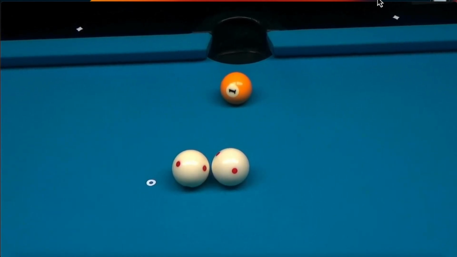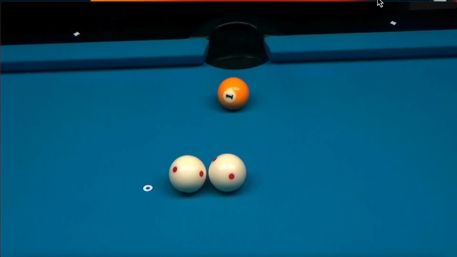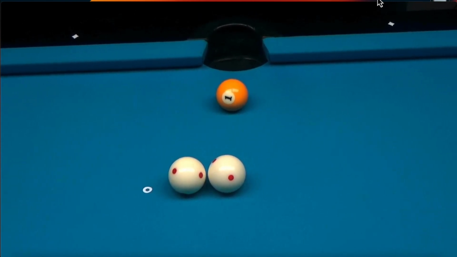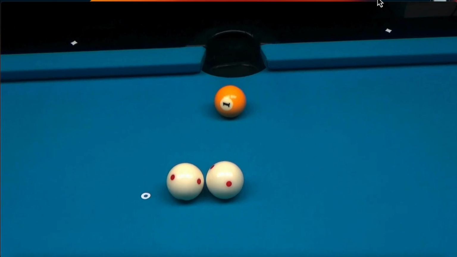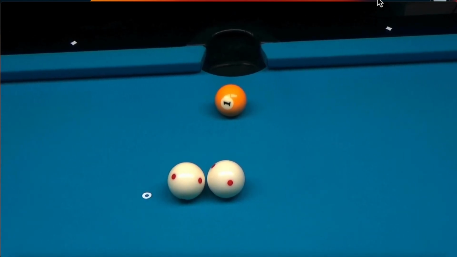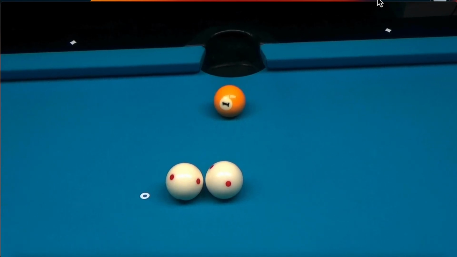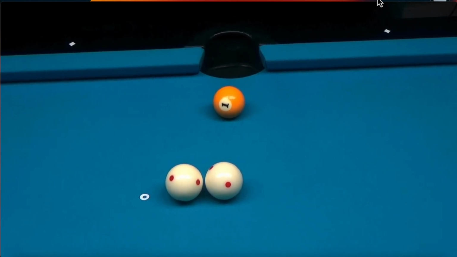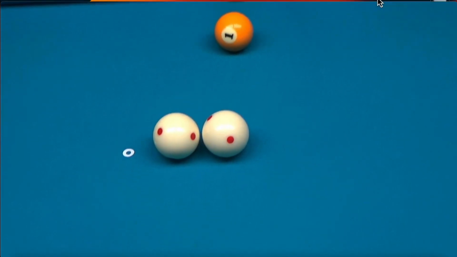A lot of times in APA, if a timeout is called on you by a more experienced player, they'll give you an angle. This will show you the importance of learning what an angled shot looks like and how the cue ball is affected with where it goes. I'm going to move the cue ball one more time.